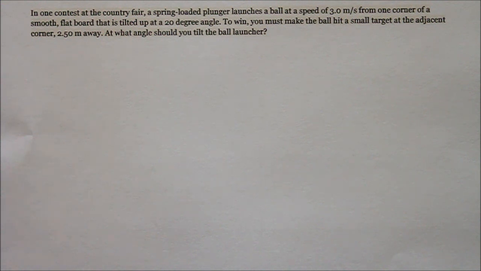So this is number 79, and it reads: in one contest at the county fair, a spring-loaded plunger launches a ball at a speed of 3 meters per second from one corner of a smooth, flat board that is tilted up at a 20-degree angle. To win, you must make the ball hit a small target at the adjacent corner 2.5 meters away. At what angle should you tilt the ball launcher?